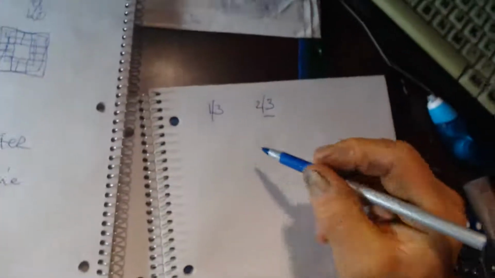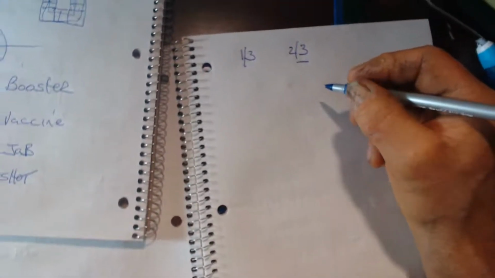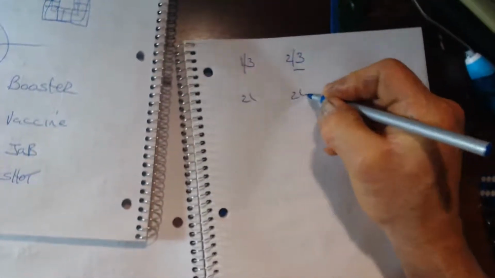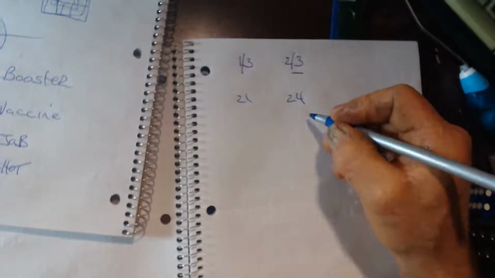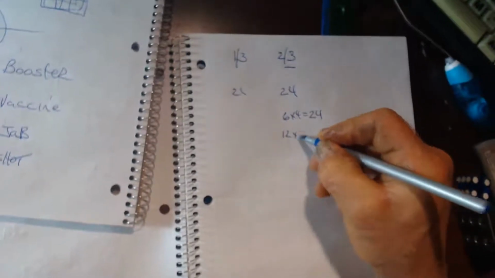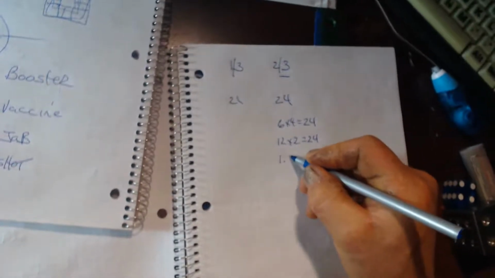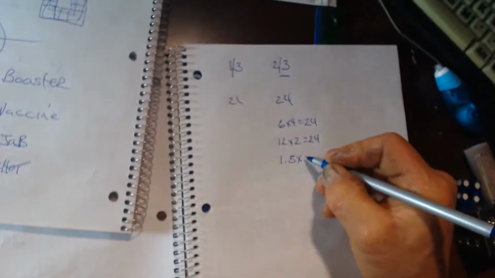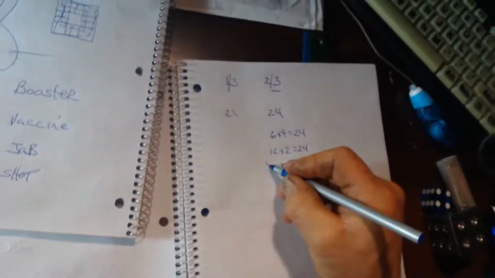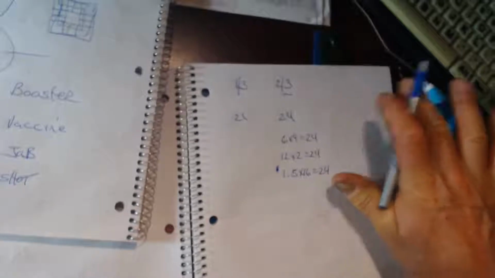Okay, so let me take back to the 2/3 and the 1/3. I want to try and look at something. The number square, but less than half the value. Okay, 21. And tell me if I'm doing this right, because I am lost. I get 6 times 4 equals 24. I get 12 times 2 equals 24. I get 1.5 times 16 equals 24. And I do this because of Mars. And this is the spirit of 76. But let's leave that out.